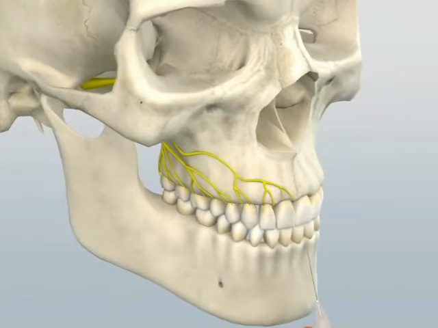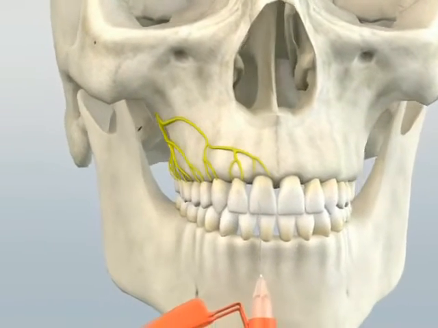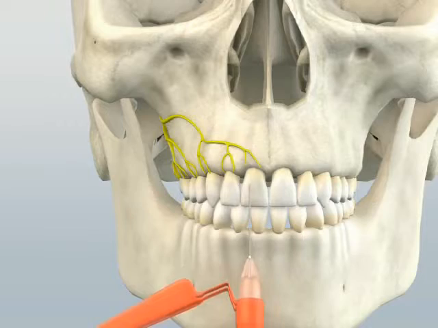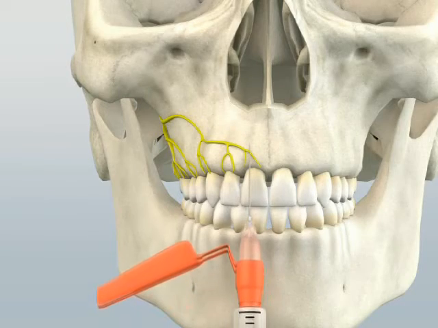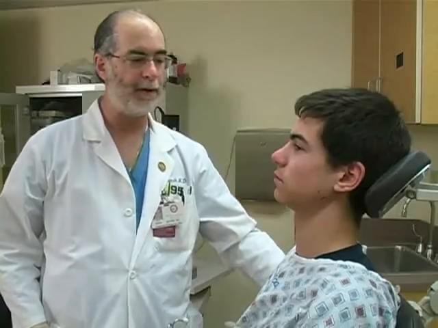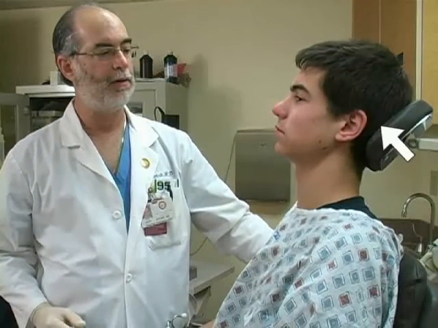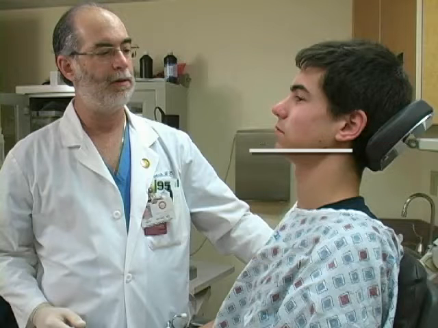The supraperiosteal infiltration is the most common technique for local anesthesia of individual teeth and may be used to provide complete relief from a toothache. Position the patient sitting upright in a dental chair or stretcher so that the occiput is firmly supported and the body of the mandible is parallel to the floor when the mouth is open.